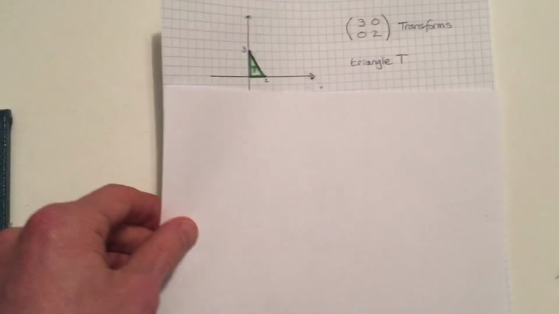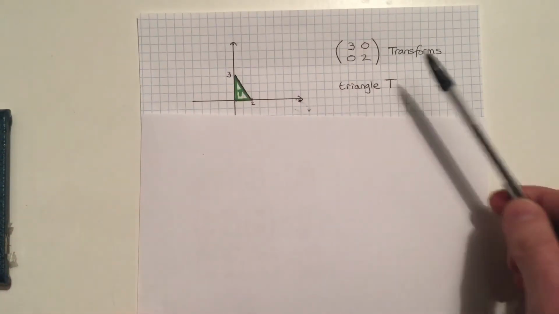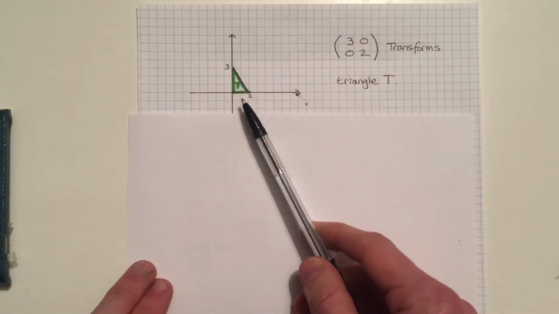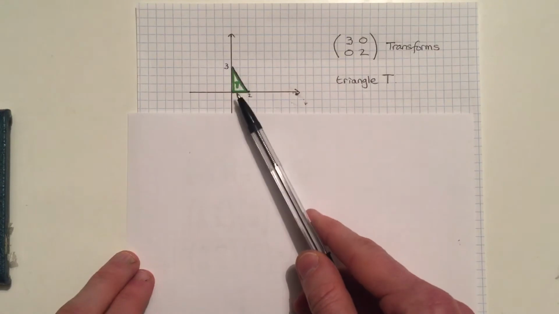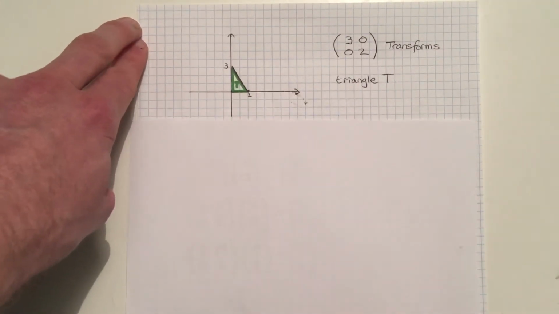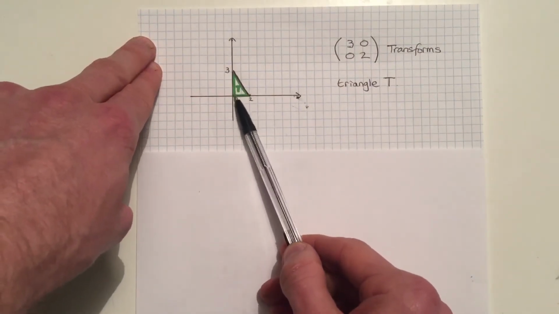So, for example, here I have a triangle, T, and a matrix 3, 0, 0, 2, and I'm going to transform this triangle T with this matrix. First of all, let's look at the coordinates of this triangle.